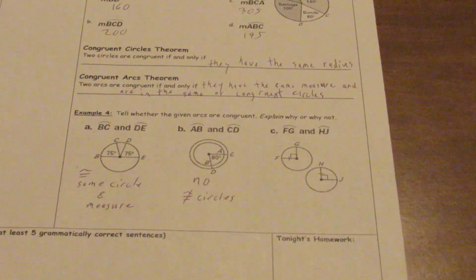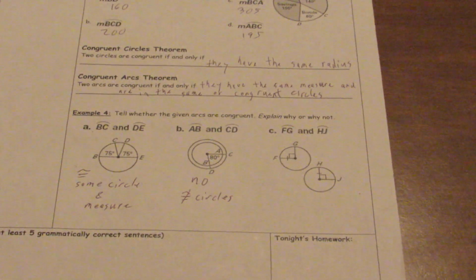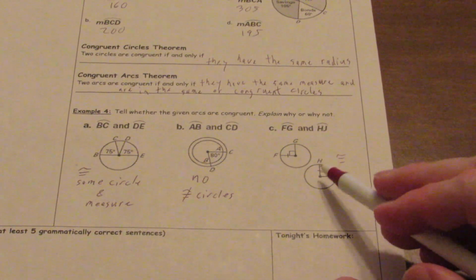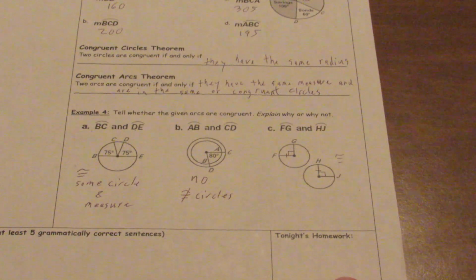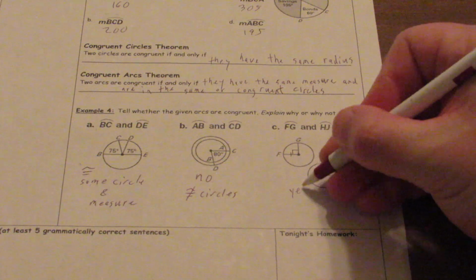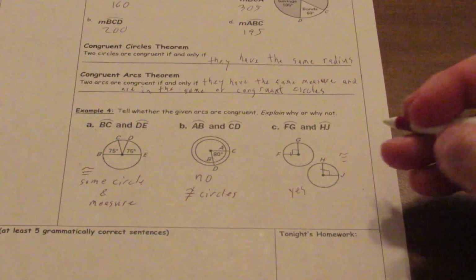Okay, and then C, this would be congruent, right, because they're both 90, and I have the dash in those radii, meaning those circles are congruent. Okay. I'm not sure we mentioned that in the last video when we talked about radius. The plural of radius is radii, right?